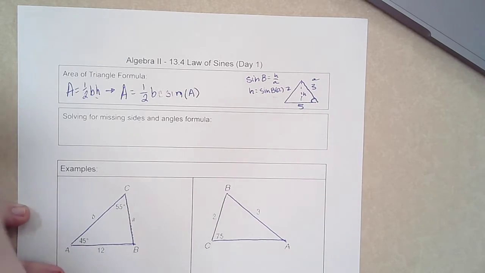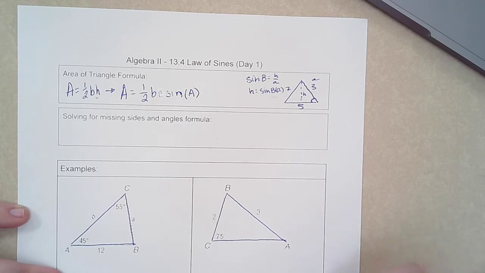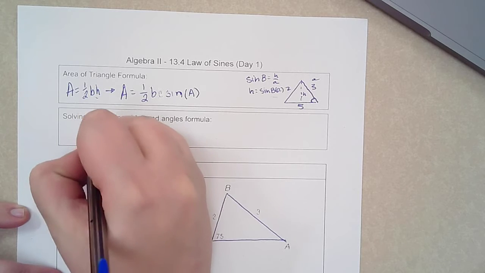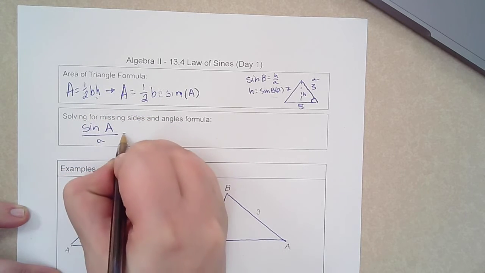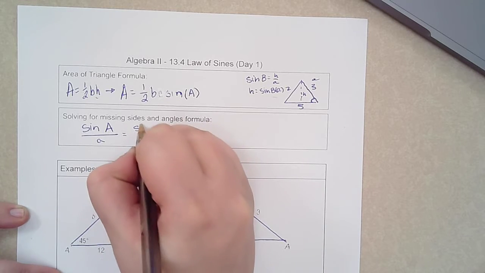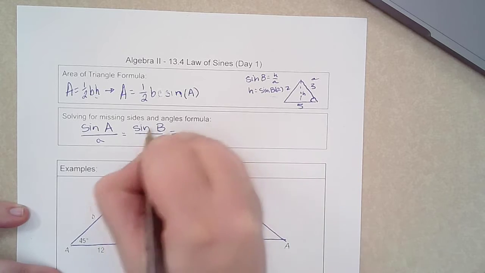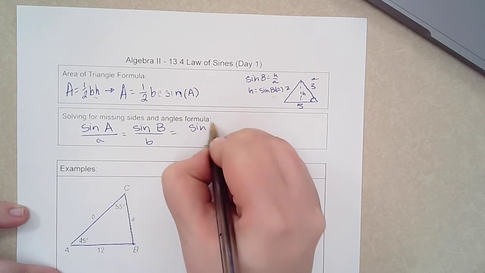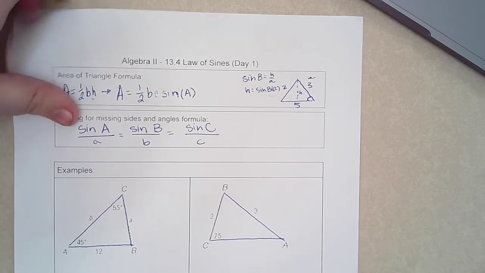Even more importantly, if we need to solve for the missing sides and angles of a triangle, we can do that by using the law of sines. The law of sines says the sine of A over side A is equal to sine of B over side B, which is equal to sine of C over side C. So your tops are angles, your bottoms are sides. So let's see how we use that now.